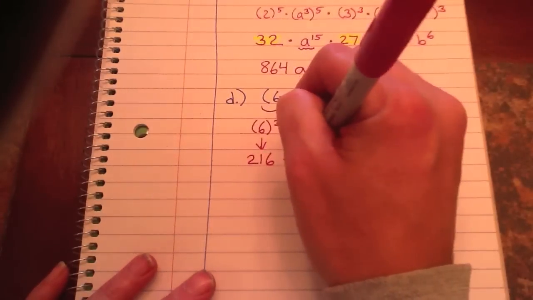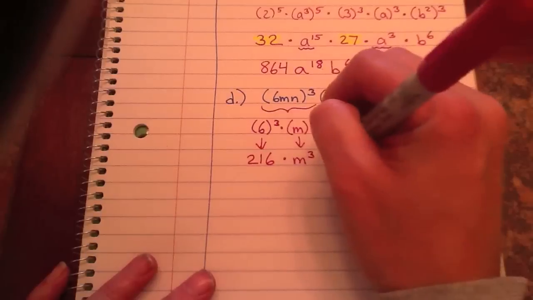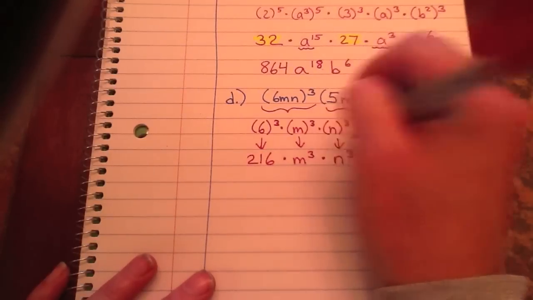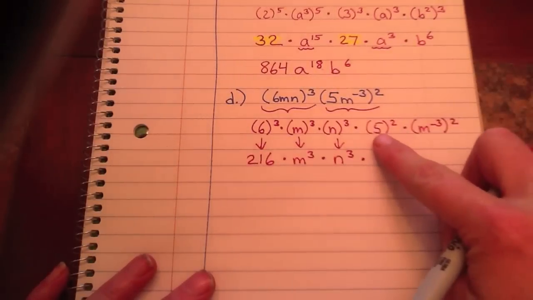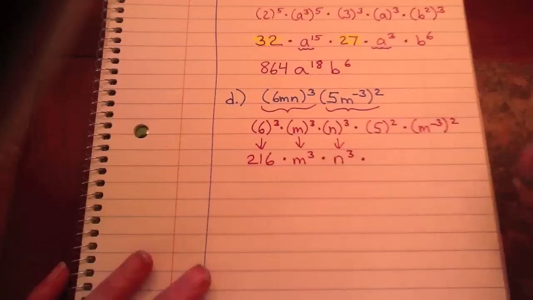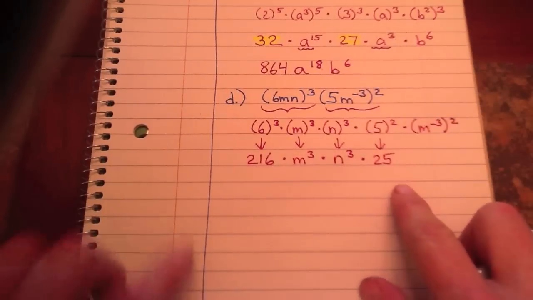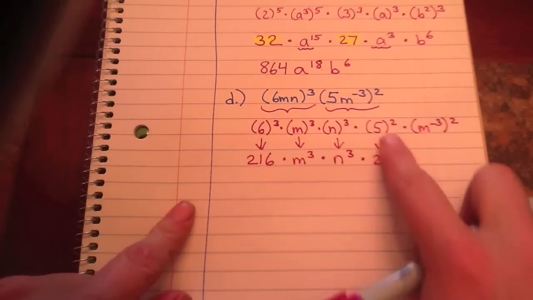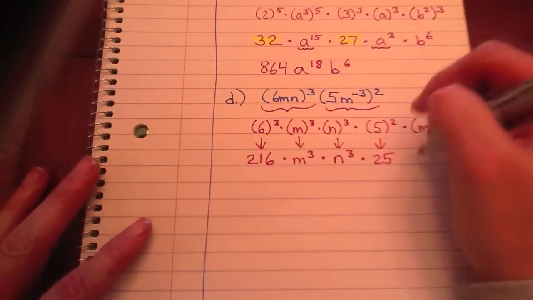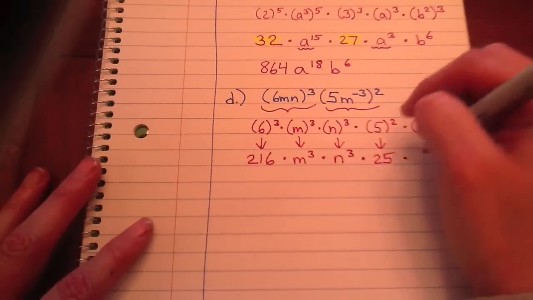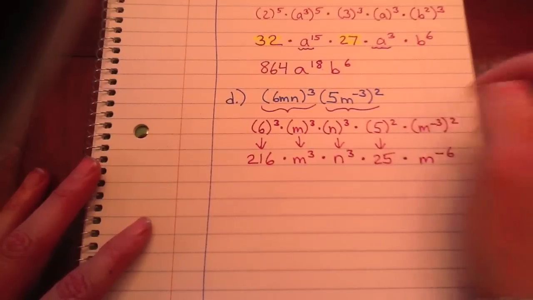Times m cubed times n cubed times, remember it's not 5 times 2, 5 times 5. Such a common mistake, and it makes all this work not worthwhile if you're going to make that mistake there. Times m to the negative 6.